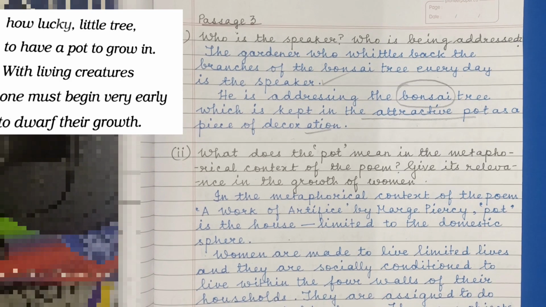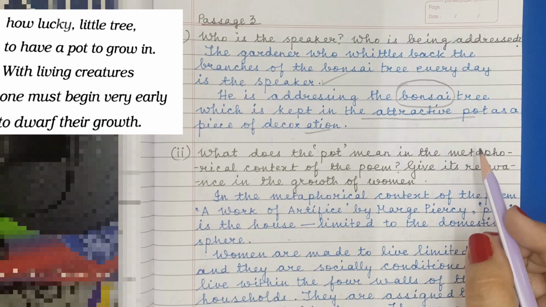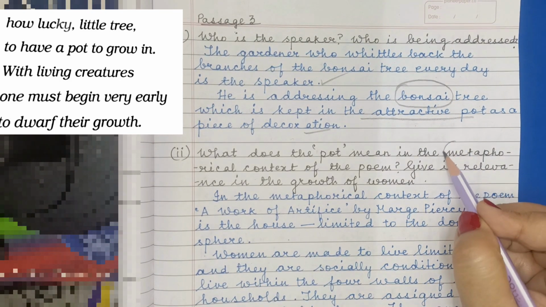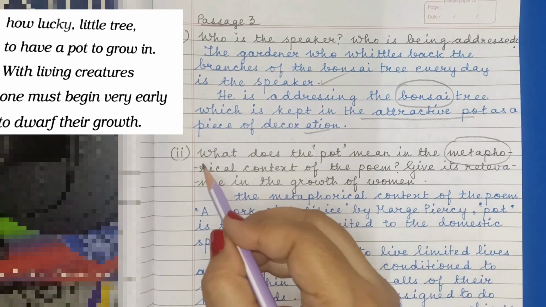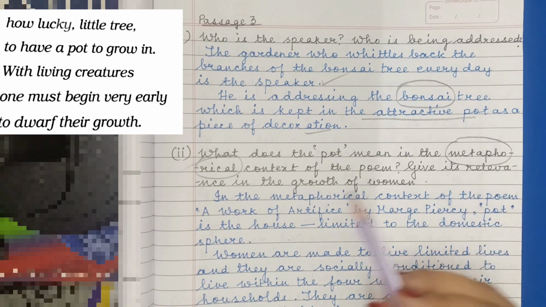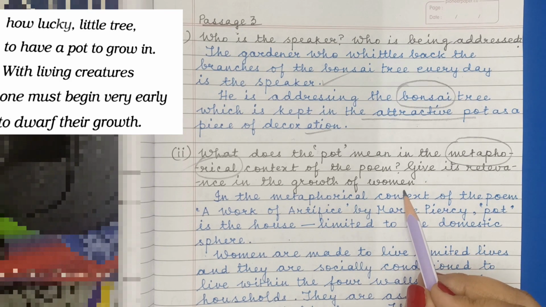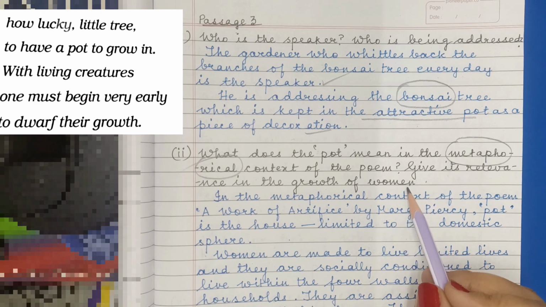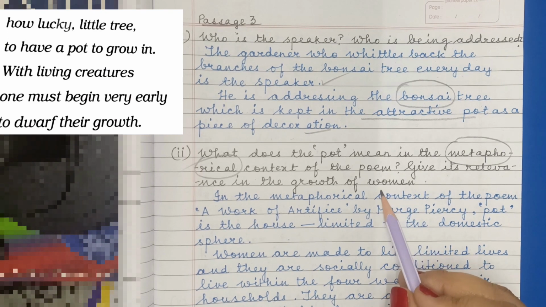What does the pot mean in the metaphorical context of the poem? Now, they want you to mention the metaphorical meaning. Give its relevance in the growth of women, and the examiner wants you to associate the metaphorical meaning with the position of women.